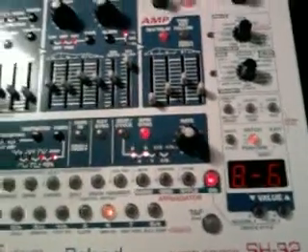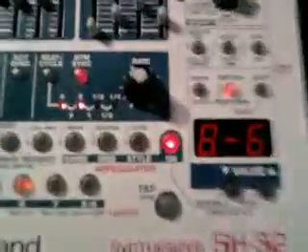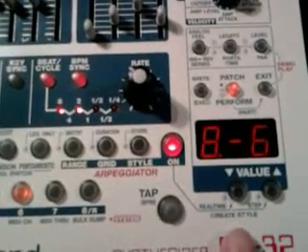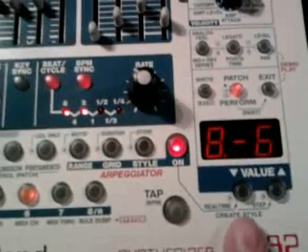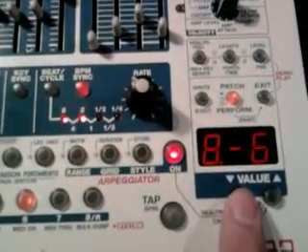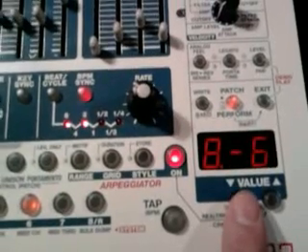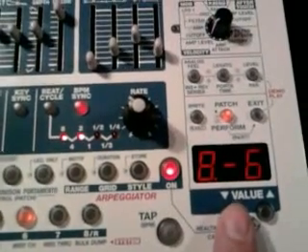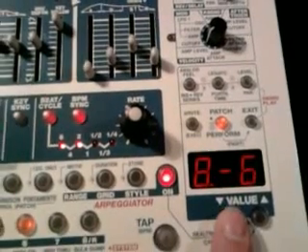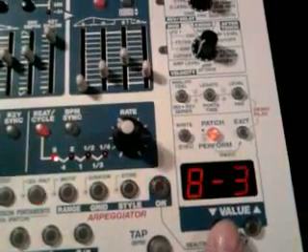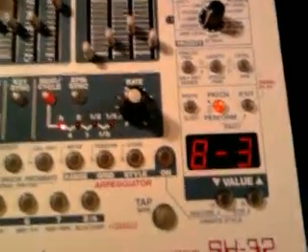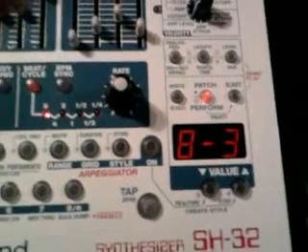Which sound is that? That's a perform pattern, a sound from the perform pattern. That's the sound from perform pattern 8/6. It goes, I guess, from 1/1 to 8/8. I have already tested it before I made this video for you.